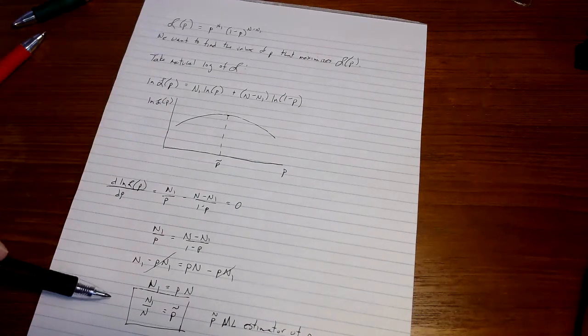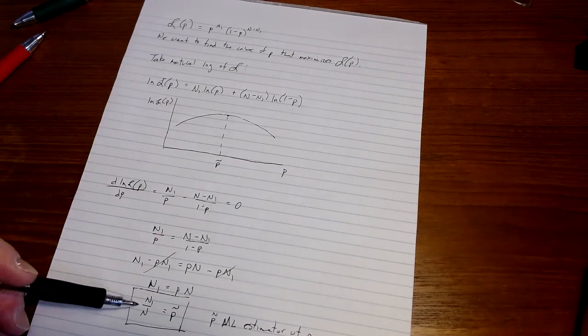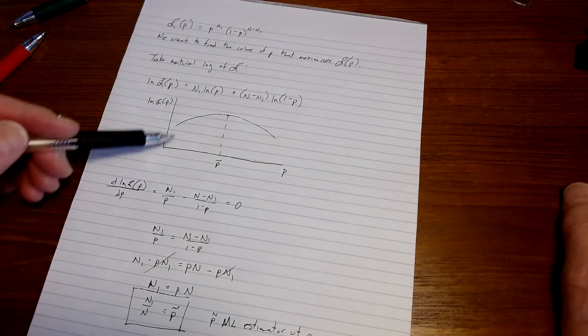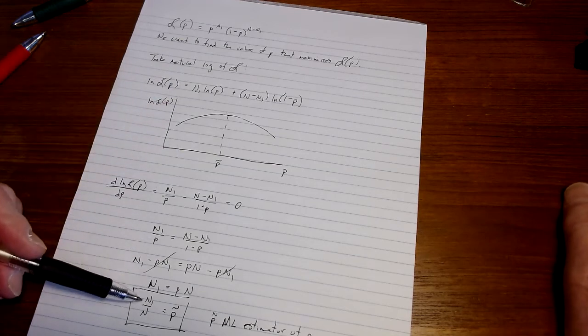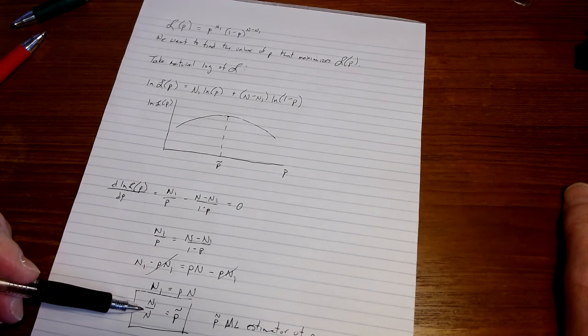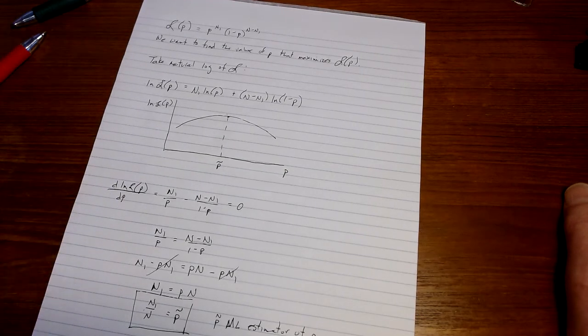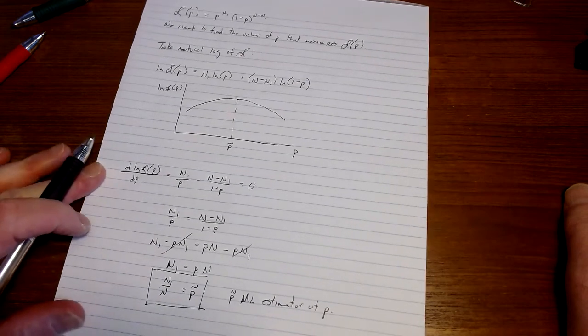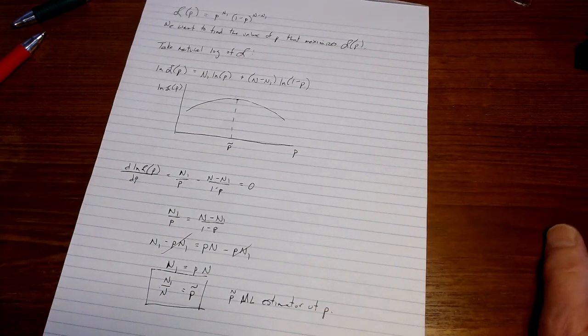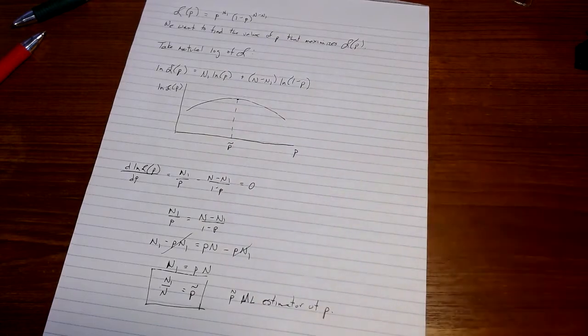It tells us that using the maximum likelihood estimator for a simple problem like this will often lead us to the same place we would have been anyway. But this gives us a way to look at a fairly simple likelihood function and work through the problem of maximizing it.